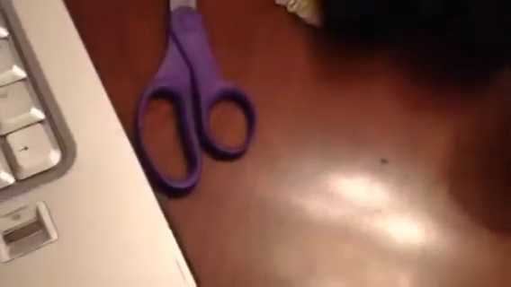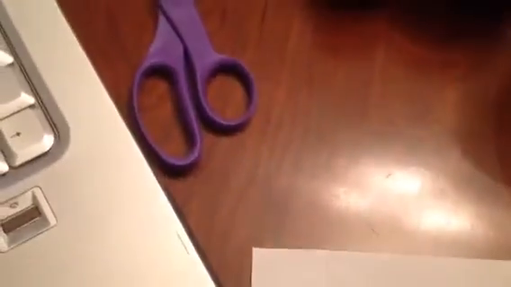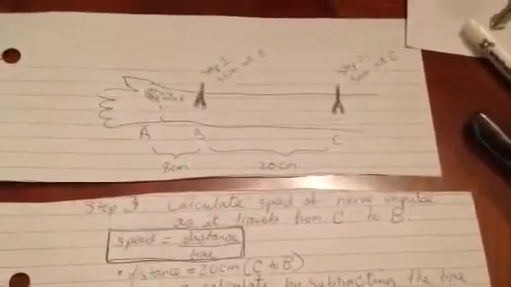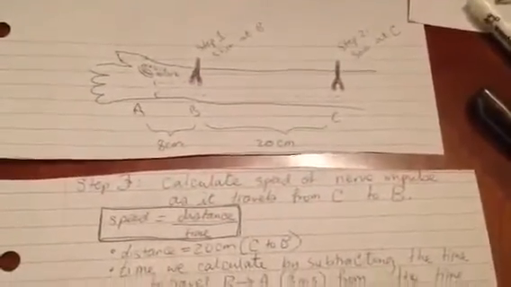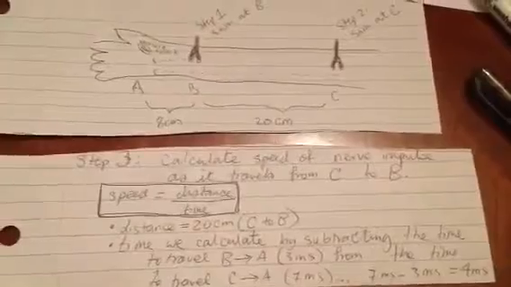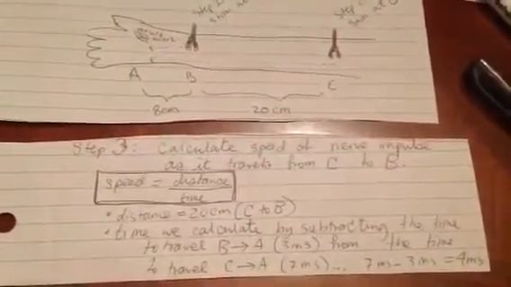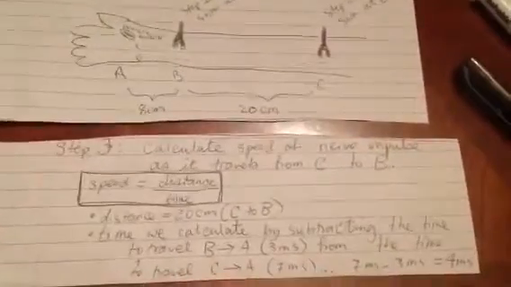Alright, so then the last step is, because we want to get the speed of the nerve impulse from C to B, which is 20 centimeters, we have to calculate distance over time. So we know the distance. We said that's 20 centimeters there.